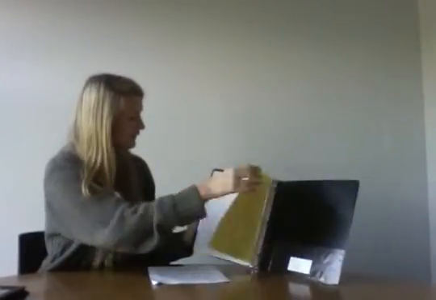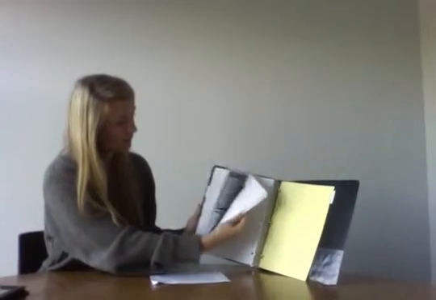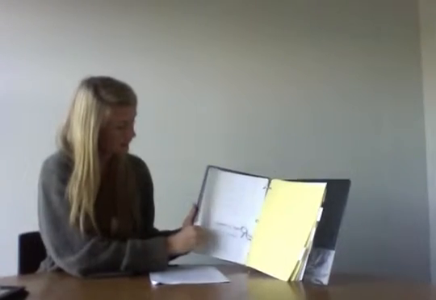My second binder, the office binder, has the pre-visit information in it. And then we move on to visit 1 information. And then information for our healthcare class. And then the report of findings, the progressive exam, and then any other pertinent information I felt that needed to be included.